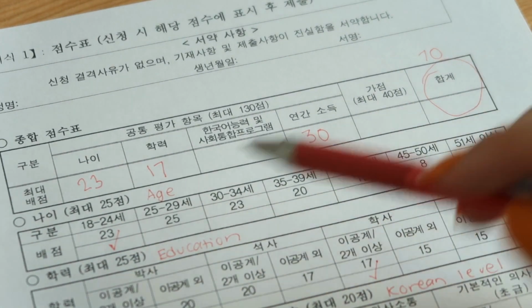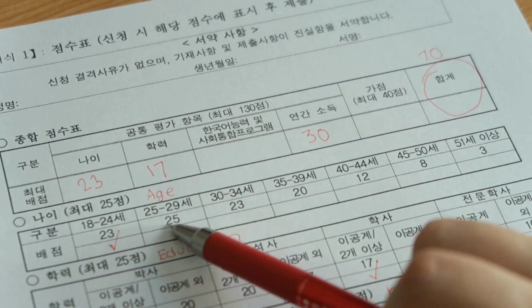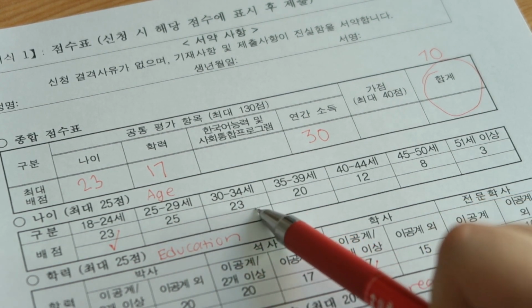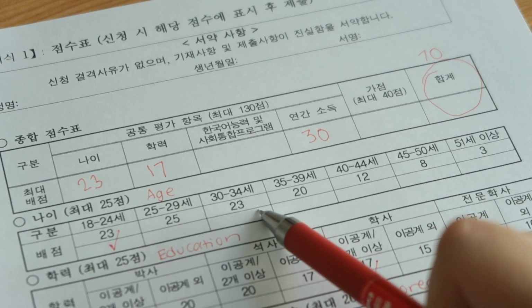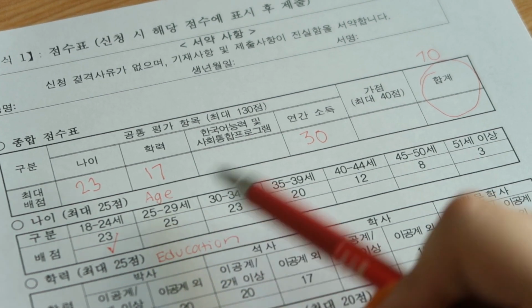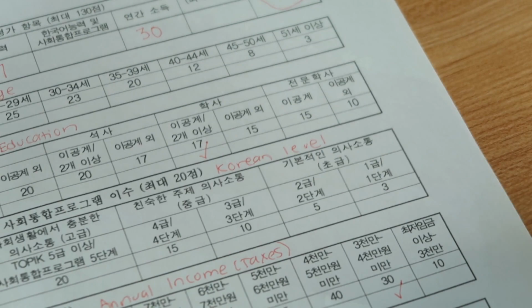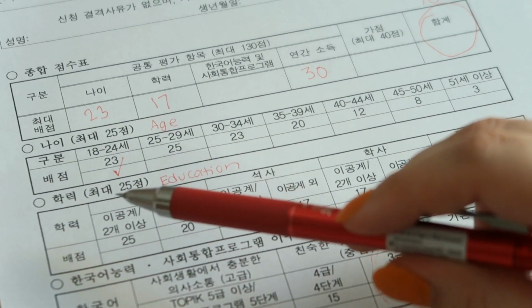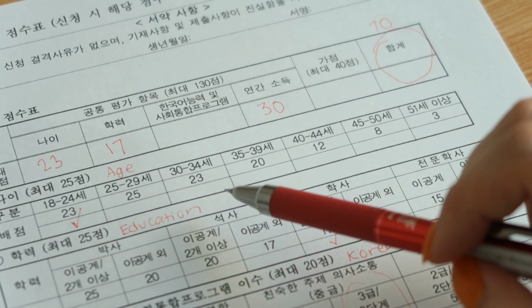Also, if we consider their age, because they're so young, they're actually going to increase points as they get older and then go back down to the current points that they have now. So for about the next 10 years, they don't really need to worry about their age affecting their points. So if we go down and look at the Korean language section, this individual would only need to pass level 3. And then because of their age bracket, they would be at 80 points for about the next 10 years.